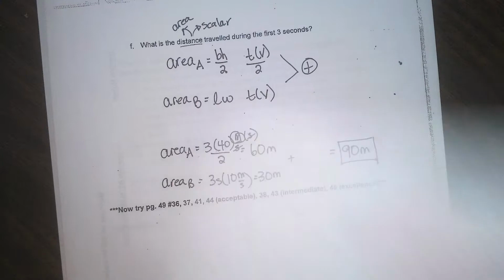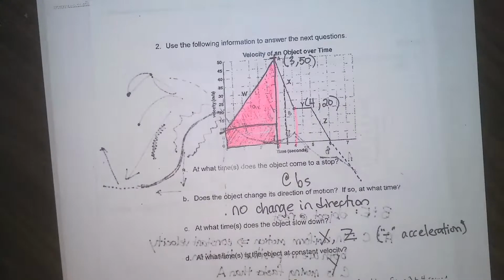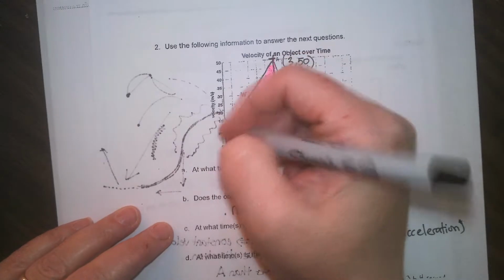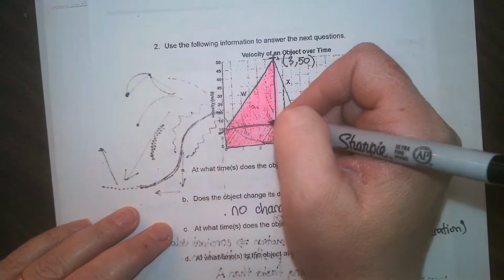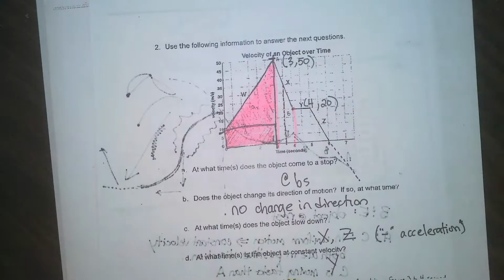Because the triangle doesn't come all the way down to 0. It's not a perfect triangle. But we need all of that area. We need this part here. How did it get to 10 seconds? All of this distance is also covered. Okay. Daniel. Good question. Any other questions?